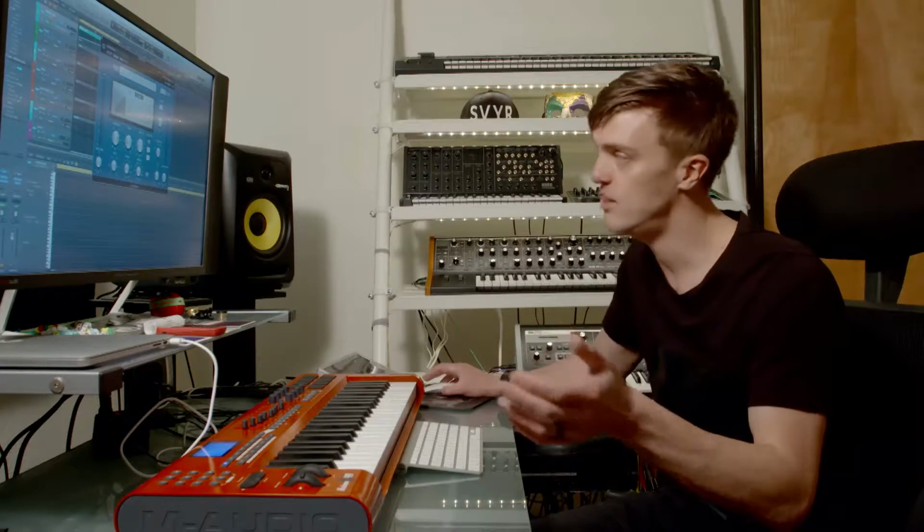So I'm not overly concerned as I'm going through the songwriting process with where my levels are, just because we're dealing in a digital realm rather than an analog realm, where headroom is a much more ambiguous thing. Whereas in the analog days, things had a physical limit much more than they do here.